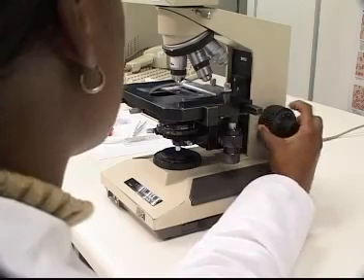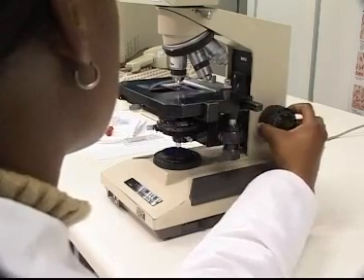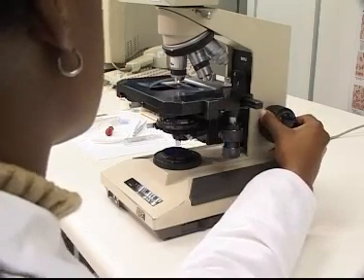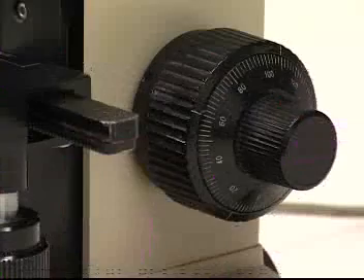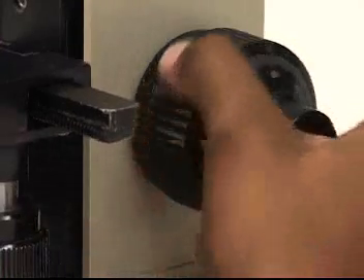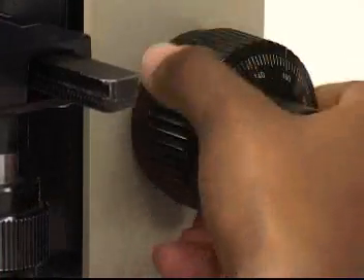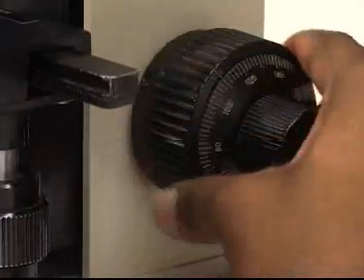Now, while looking at the microscope from the side, raise the stage with the coarse adjustment to within 5 millimeters of the slide. Remember that the coarse adjustment screw, which is this part, brings about large movements of the stage, or in some cases, the body tube.